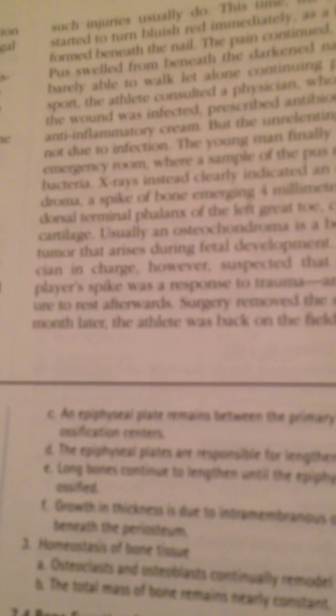Bone structure. Bone structure reflects its function. Parts of a long bone. The epiphysis at each end is covered with articular cartilage and articulates with other bones. The shaft of a bone is called the diaphysis. Except for the articular cartilage, a bone is covered by a periosteum.